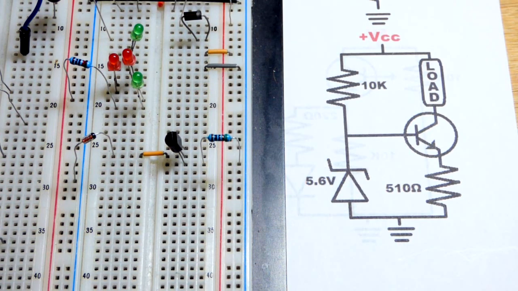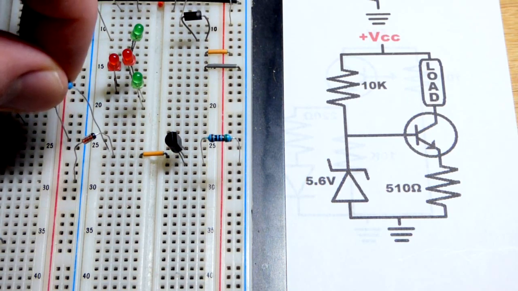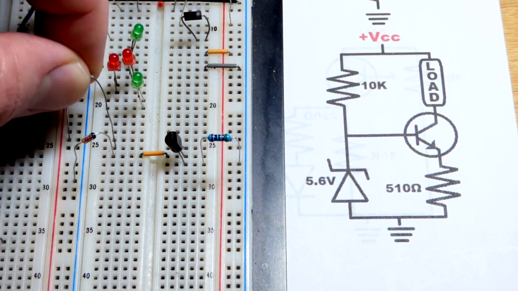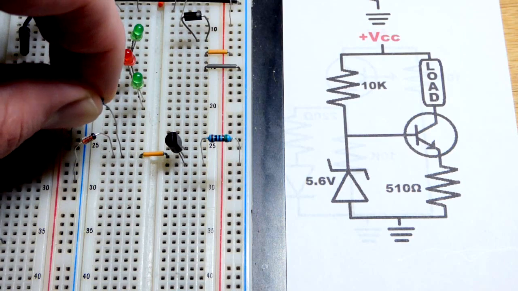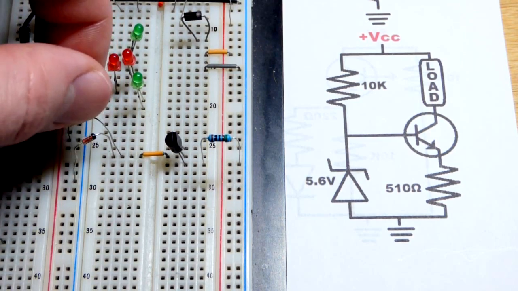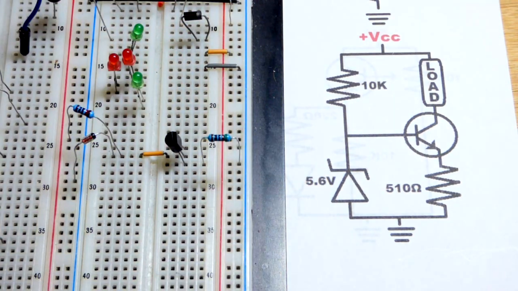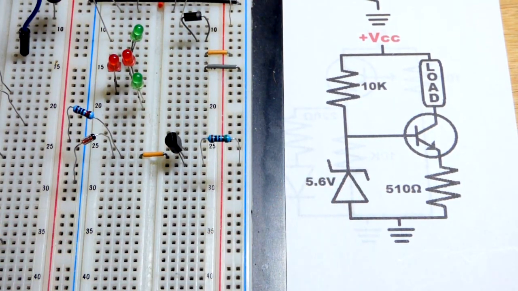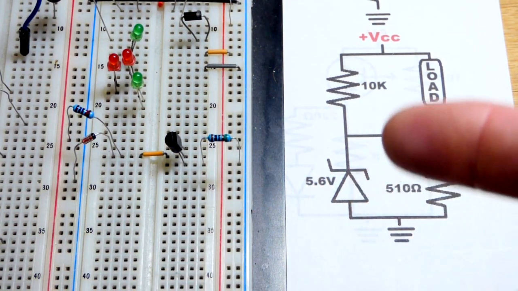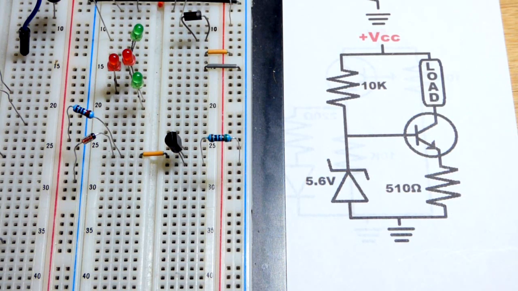We need to pass some current through it to get that voltage built up though. So we're going to take a 10 kilo ohm resistor. This Zener diode does not need much current. So we'll get that voltage built up there as current passes through it. It's going to pass more current if more voltage is applied to it. So it's going to hold 5.6 volts there.